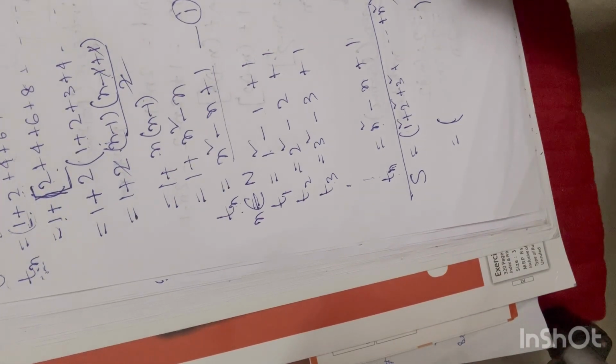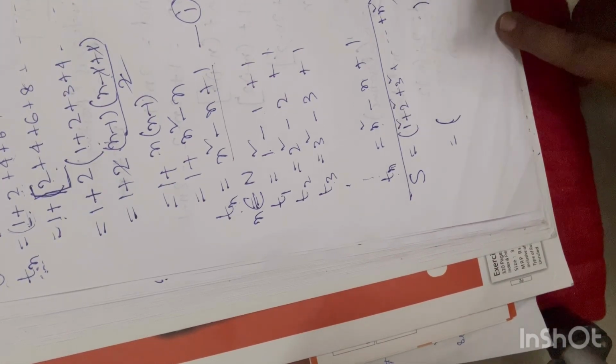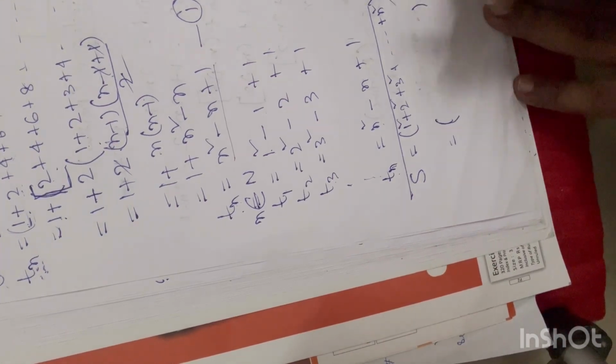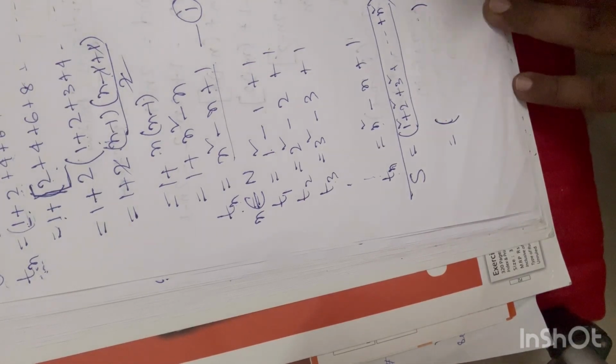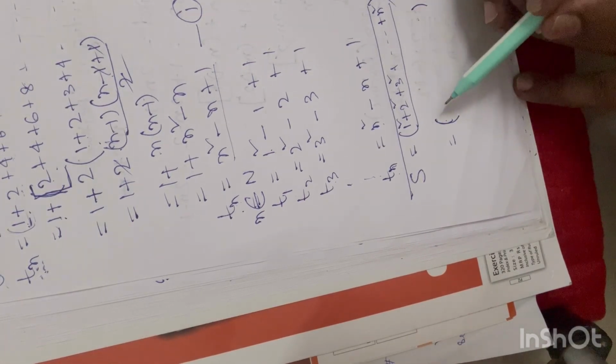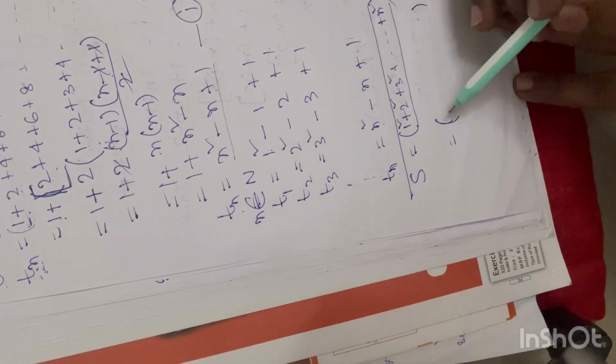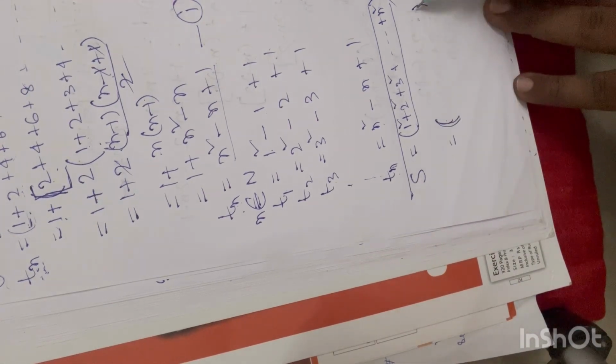This I have not yet taught you, so right now I will just keep it as it is. This needs some concept to be understood, then after that I will show you what the value of this is.